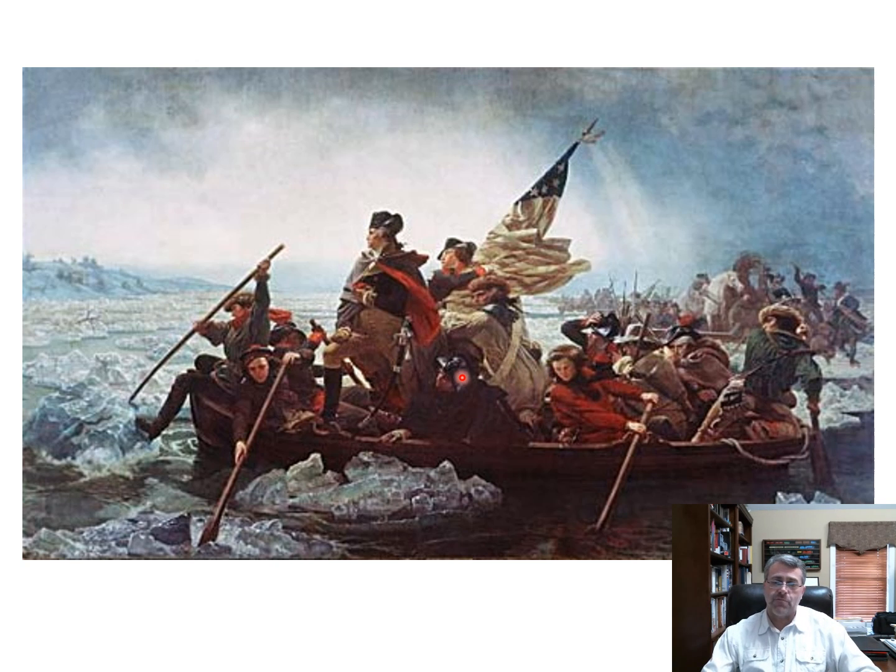Now, if we can talk about this painting just for a minute, this is kind of interesting. A part of our perception of the Revolution is derived from the art that was done years later depicting these events. This event in particular portrays Washington in a very heroic pose here, standing up in this boat. Of course, his color bearer is standing behind him with the flag open up here.